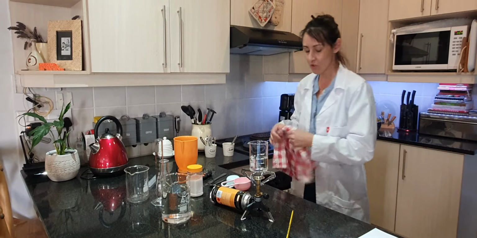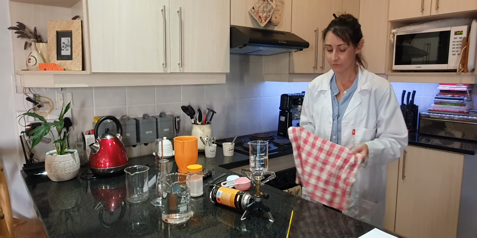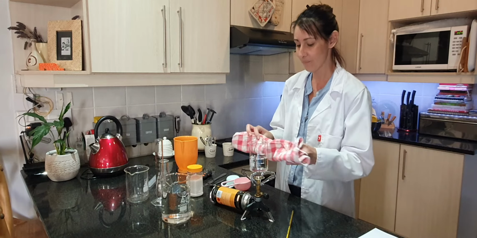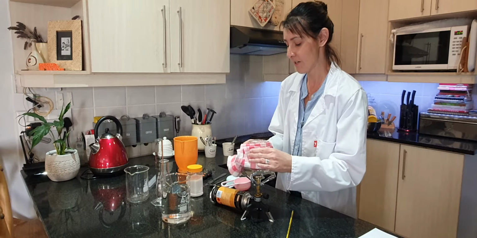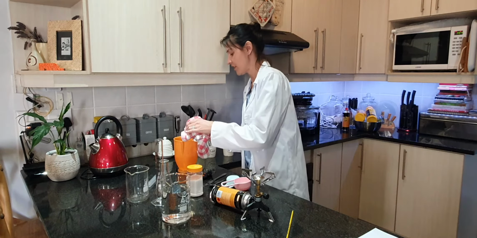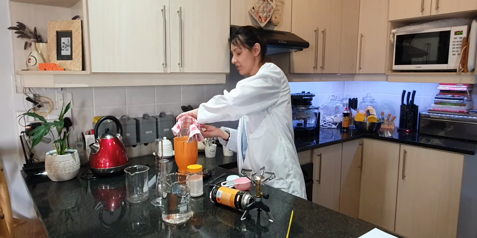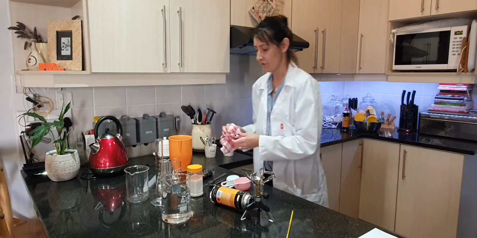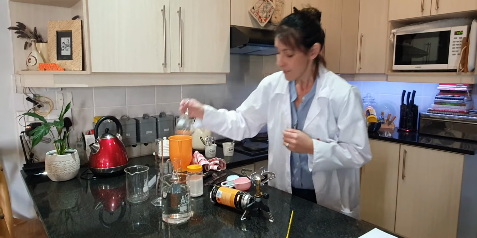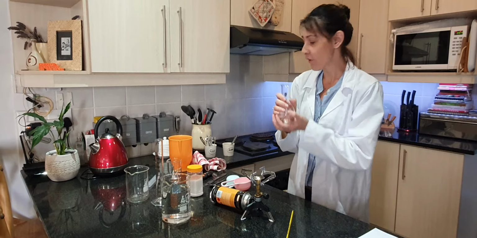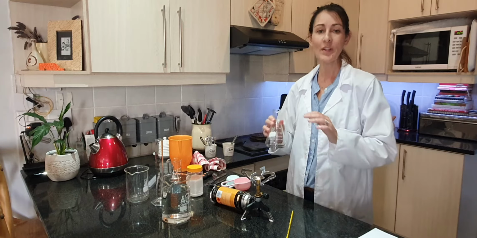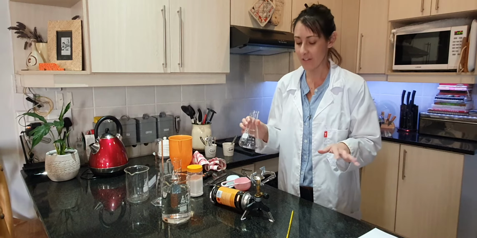Okay, so I'm just going to take this beaker off. When you heat a glass beaker, it is quite warm, so I don't want to burn myself. So I'm just going to empty it into this container that I have over here, and I'm going to leave it to dry over there. So the next one, I'm going to use my conical flask because I don't want to use that glass beaker now because it's already warm.